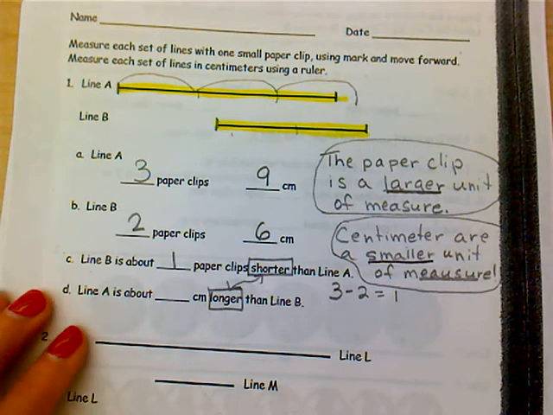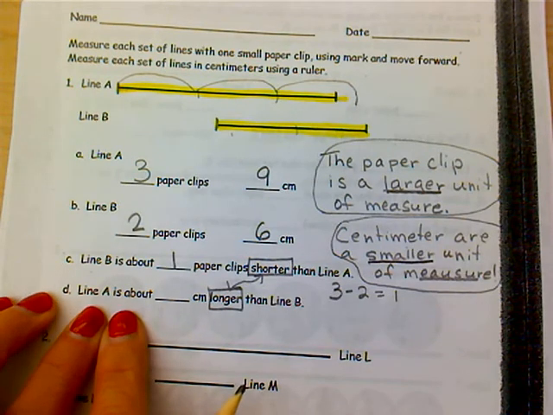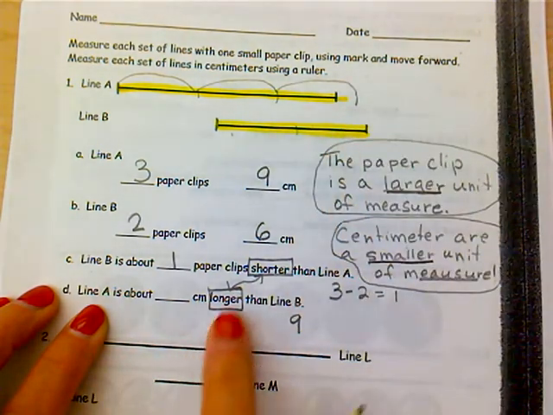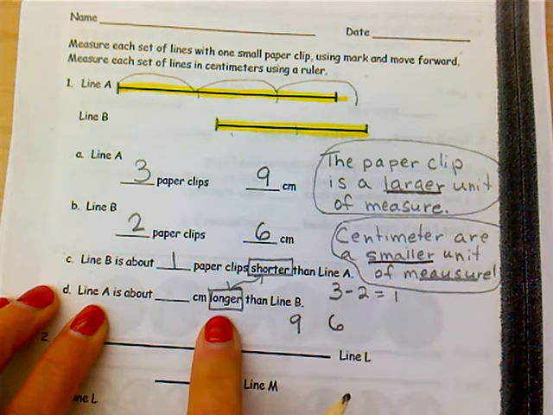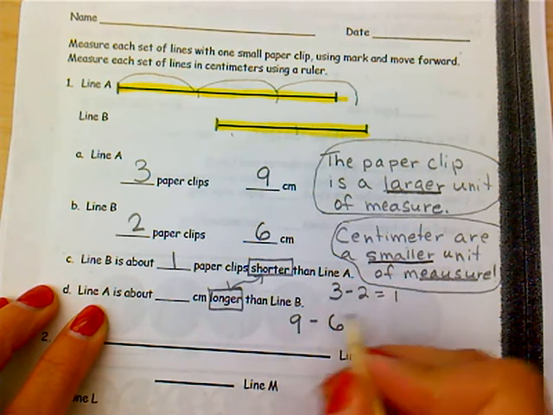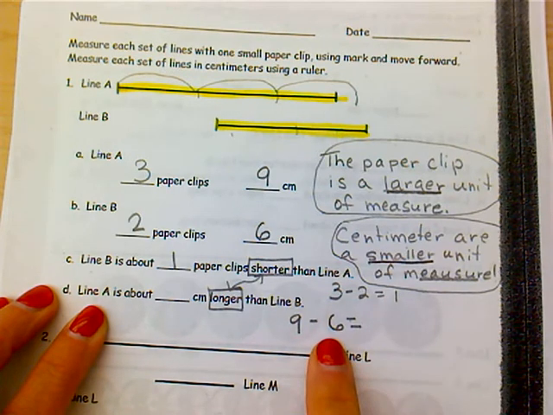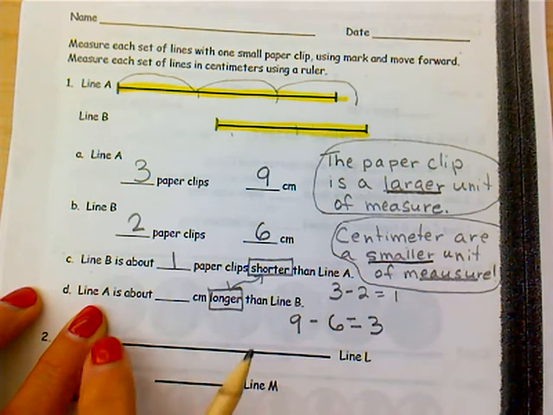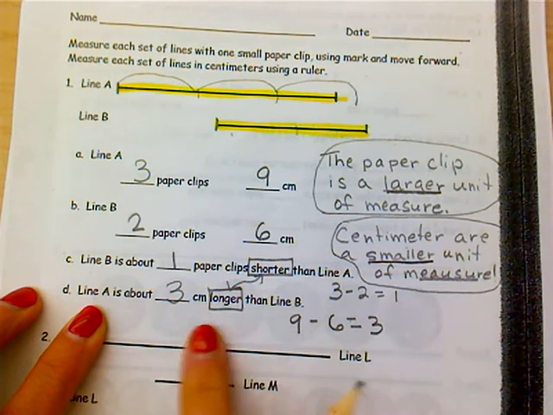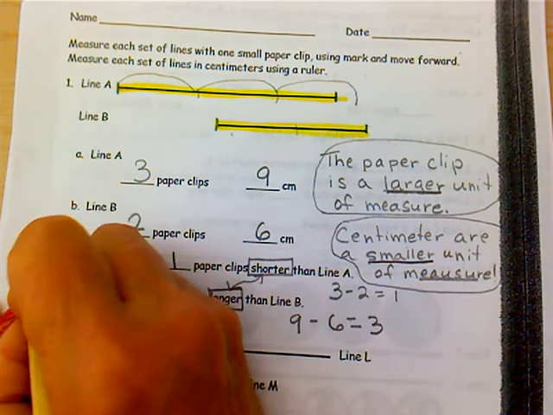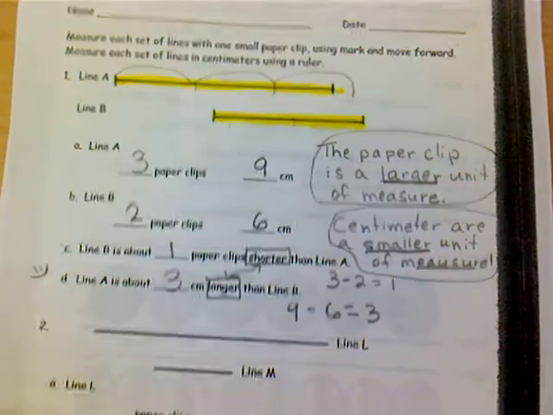Okay, are you back? All right, so if you said line A was 9 centimeters and line B was 6 centimeters, if I'm going to find out how much longer line A is than line B, I'm going to need to subtract. 9 take away 6 is 3. So line A is about 3 centimeters longer than line B. How did I know that? Well, I set up an equation to help me solve that. If you got that right, you are really starting to understand how to do this math.